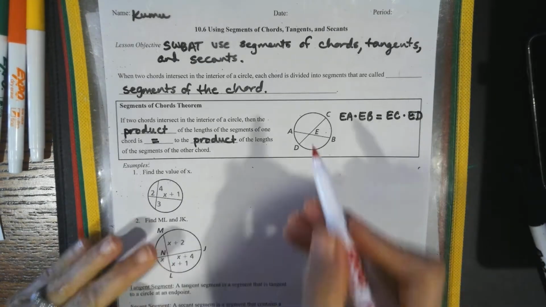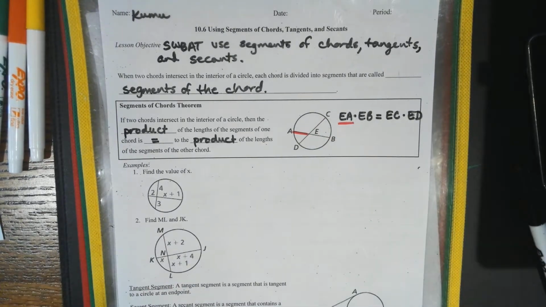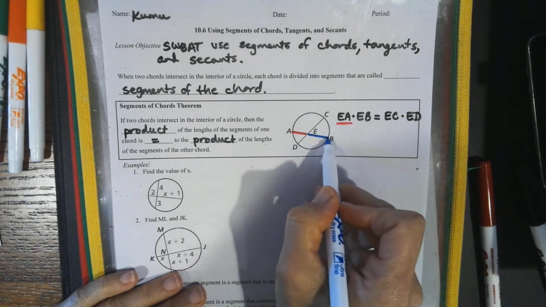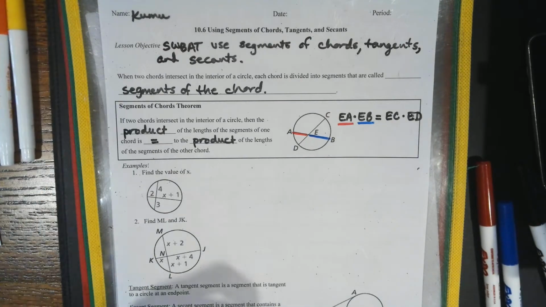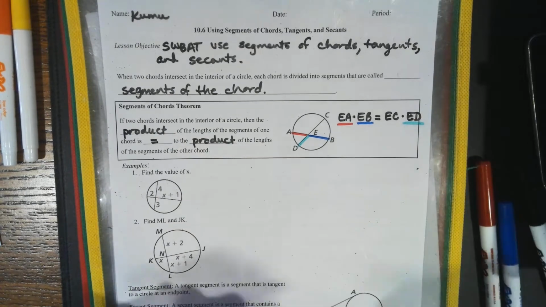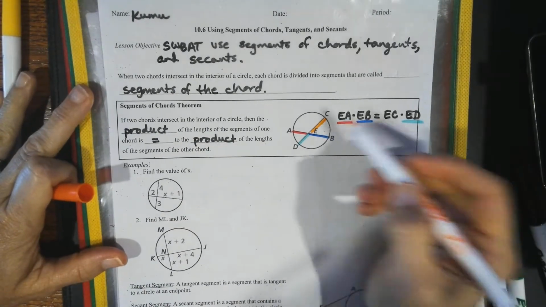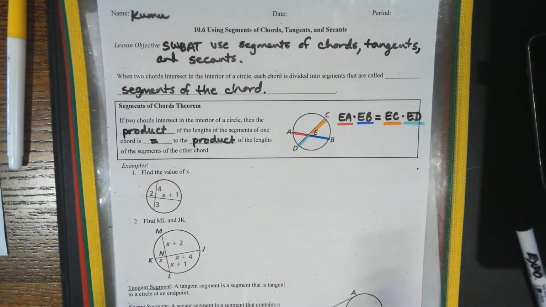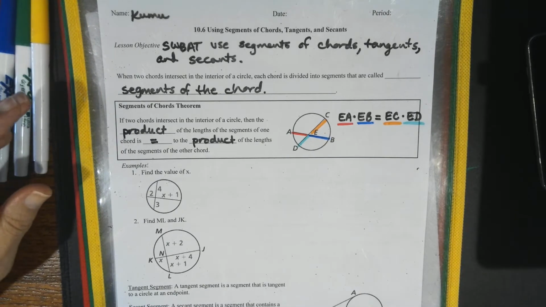So I'm going to do some color coding. So this one times this one is equal to this one times this one. That is our first theorem. We're going to do 3 of them today.